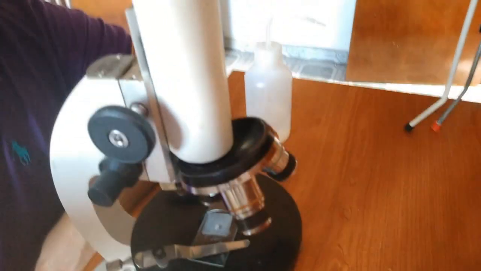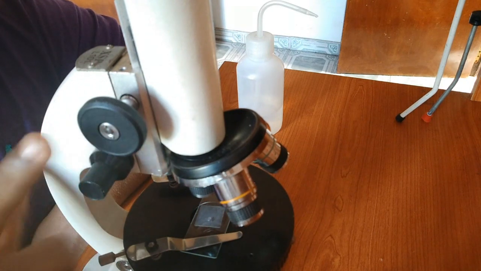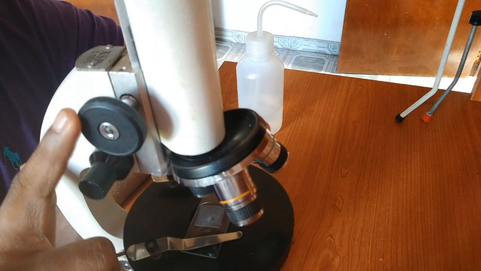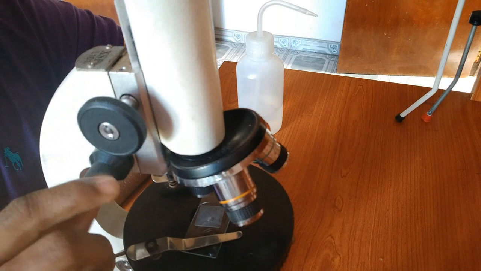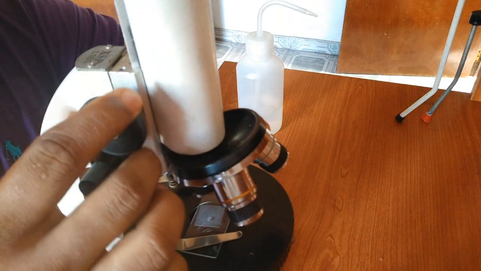Here there are two adjustments. I will recall what you have learned in grade 9. This is called the coarse adjustment, and this is called the fine adjustment. From the coarse adjustment, first we focus the image, then we improve the image quality using the fine adjustment. Don't use this directly the first time. So let's see what we're going to do.